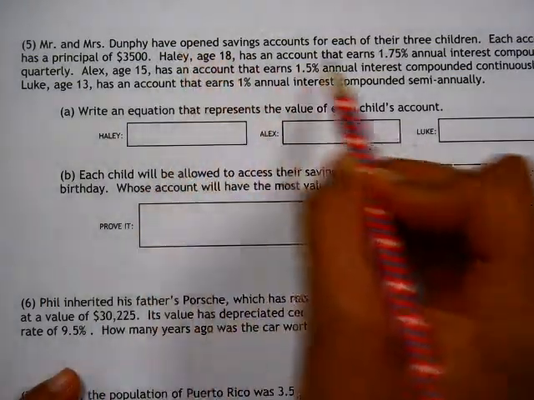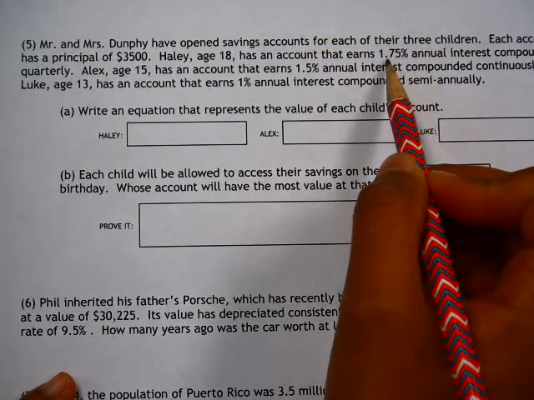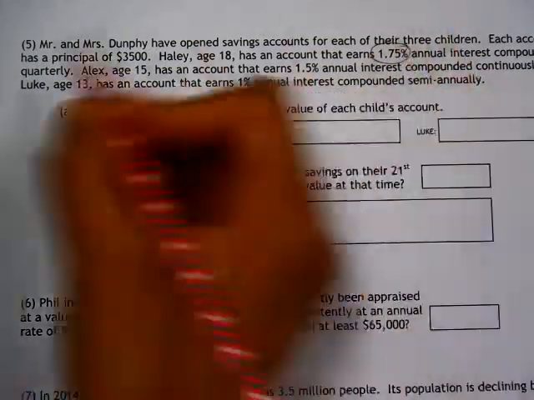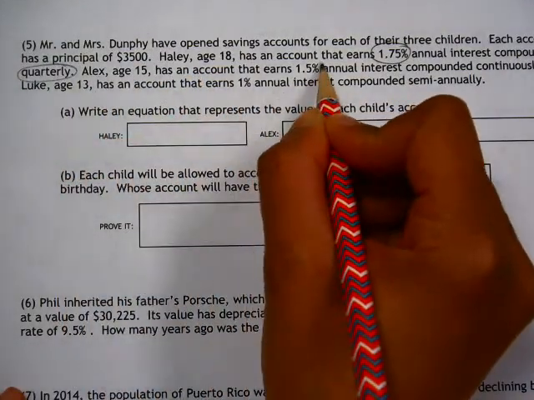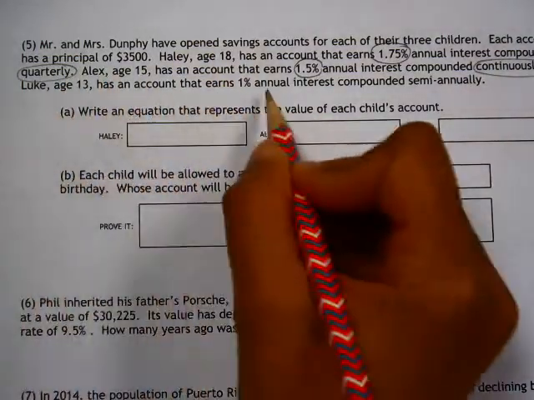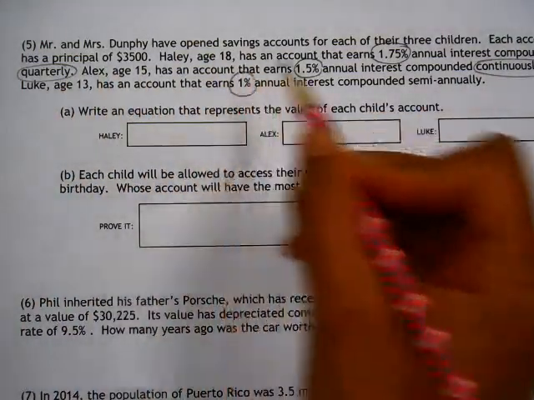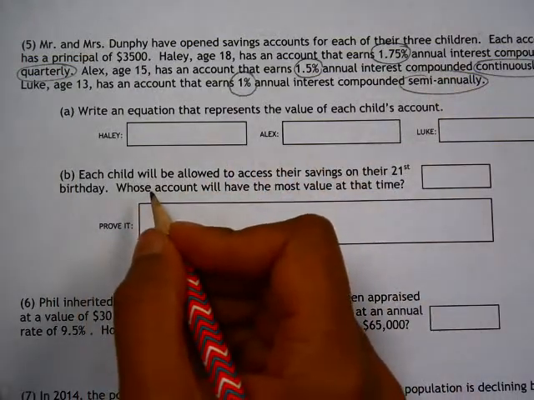Haley has an account earning 1.75% annual interest compounded quarterly. Alex has an account with 1.5% interest continuously. Luke has an account earning 1% interest compounded semi-annually. So write an equation that represents the value of each child's account.